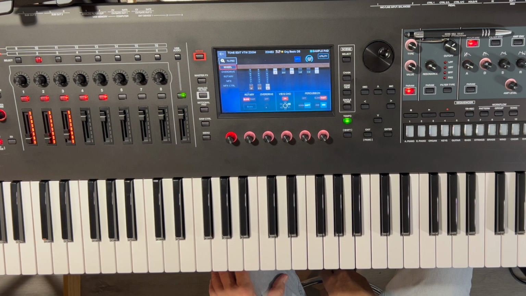Okay, so I think that's about all I wanted to say about the virtual Tonewheel organ of the Roland Fantom. I'm a big fan of it. I think Roland did a fantastic job. I know I'm being repetitive, but I was really impressed by it.